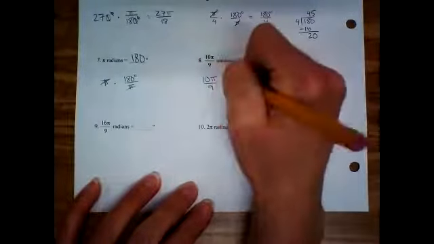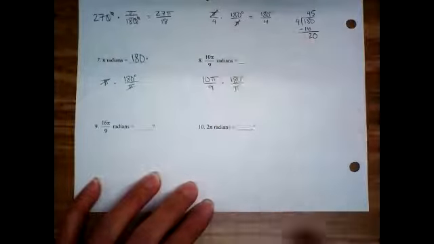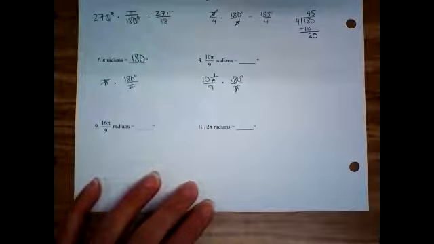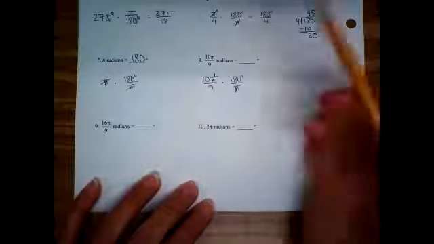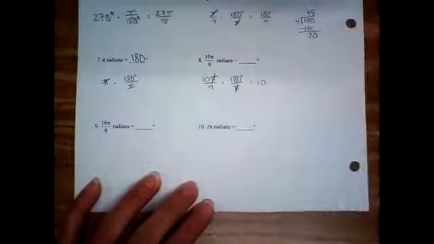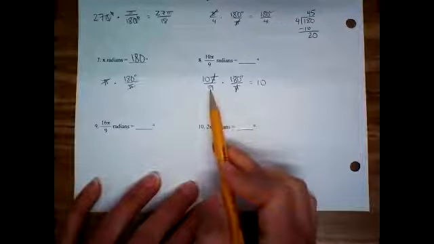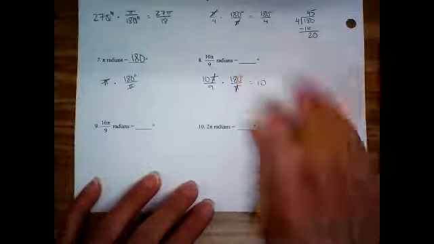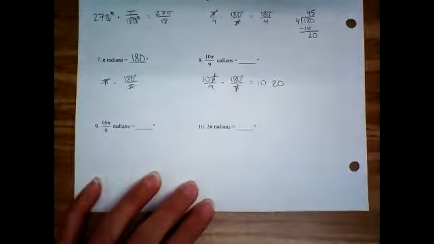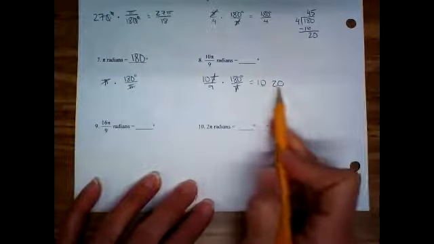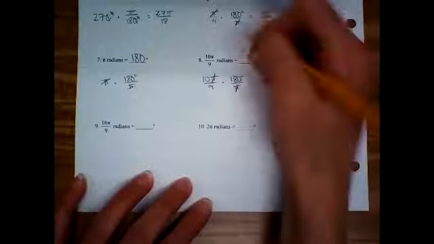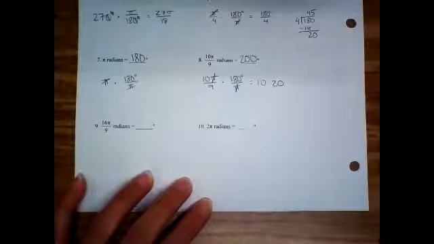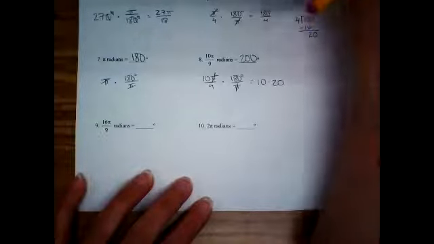10 pi over 9 times 180 over pi. The pi's are going to cancel. And then you have to get through reducing that somehow. Here's my suggestion. Leave the 10. All right, so just leave that be. Do 180 divided by 9, because I think that's easiest to do. What's 18 divided by 9? 2, so it would be 20. 180 divided by 9 would give you 20, and then multiplying those isn't so bad. That would be what? 200 degrees. Sounds like we're setting our oven or something. Although 200 is not very hot for me.